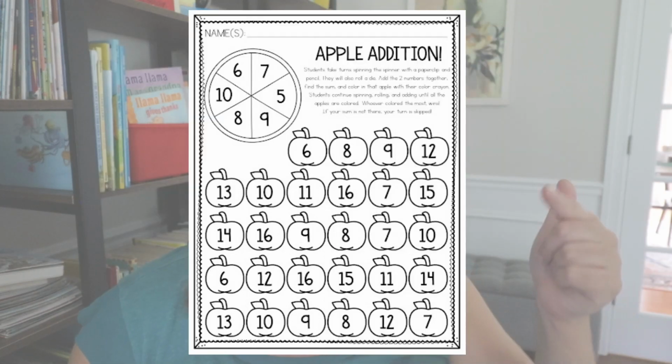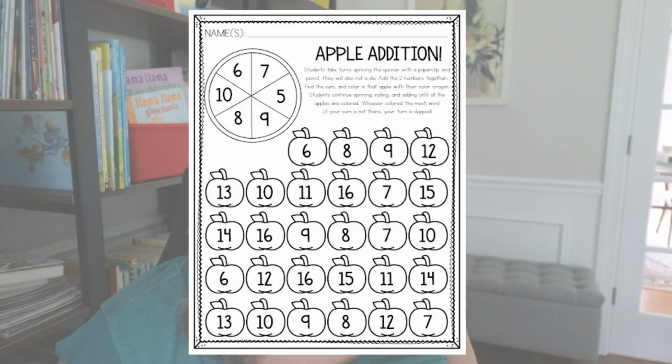And then just for good measure, I threw in a math and a literacy activity that your students could do. So here's an apple addition sheet where students would spin the spinner and roll a die, and then they would add the 2 numbers together and color in the apple. Students could either play this together and they would go back and forth, each choosing a different color crayon. And then when they all get filled in, they see who colored in the most. Or students could totally play this independently.